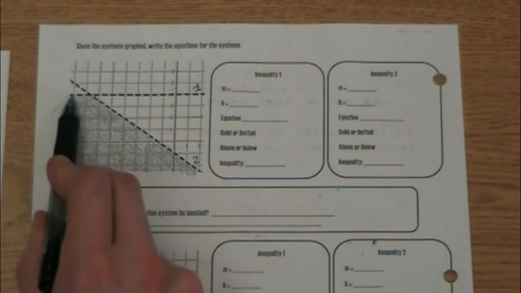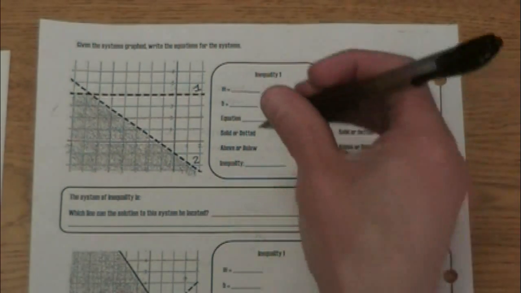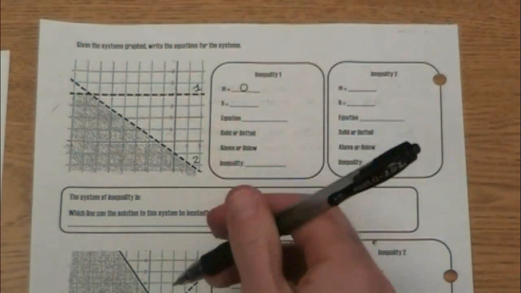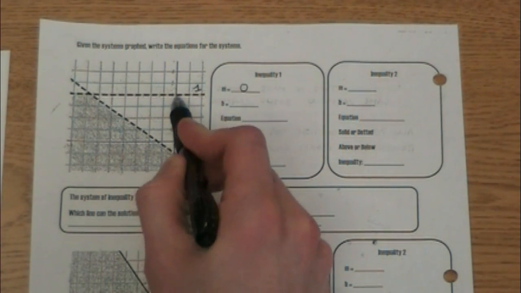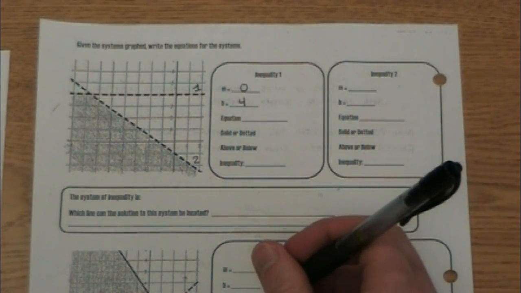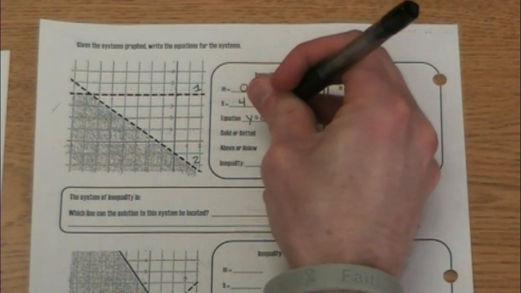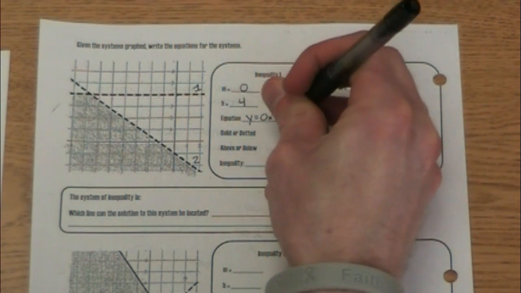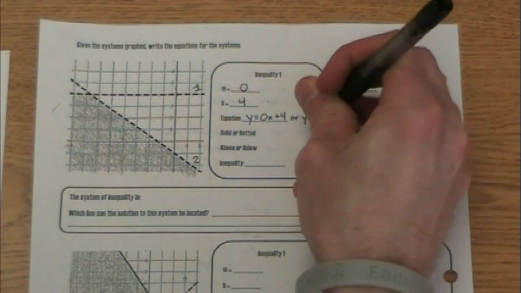What you need to do first is look at the lines that you have, and the first line is a horizontal line, and that means the slope will be 0. Then we need to look at the y-intercept. The y-intercept is 4 in this problem. So now we know how to write the equation given the slope and y-intercept, so this will be y equals 0x plus 4, or just y equals 4.